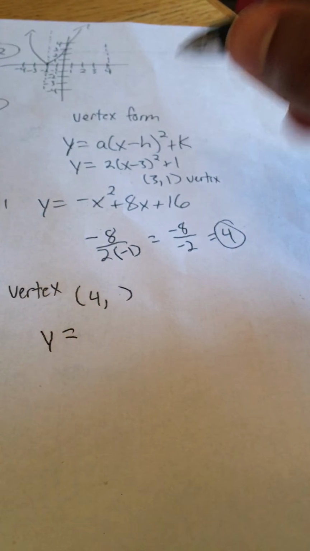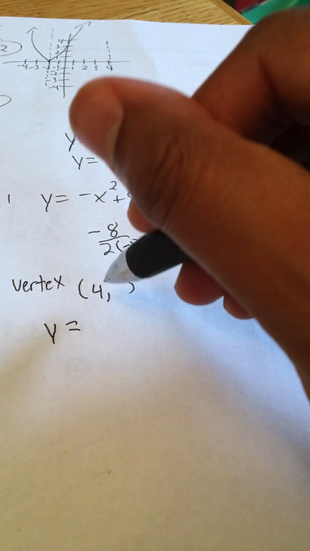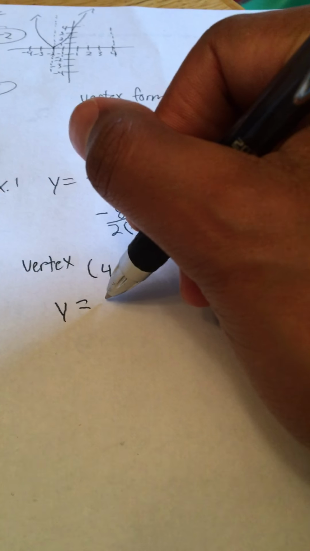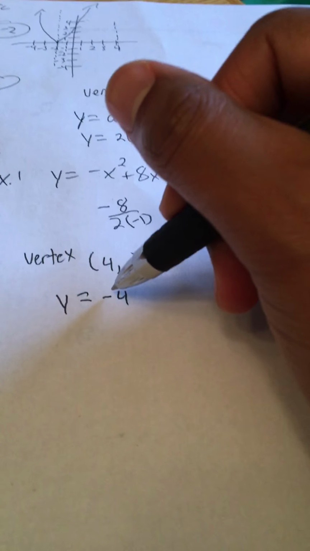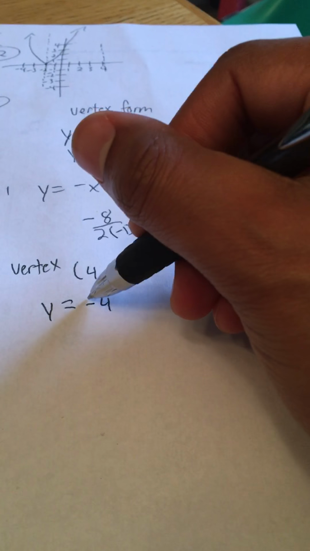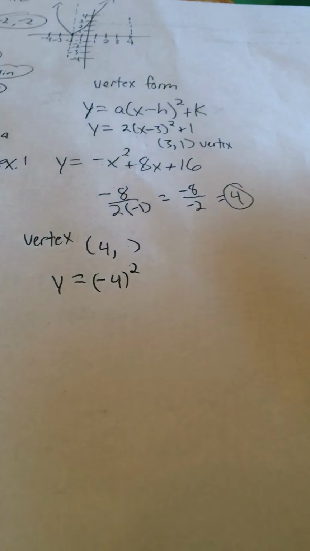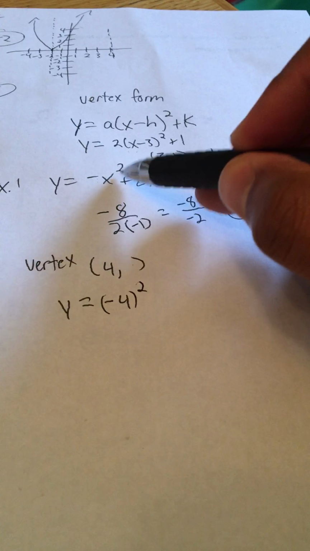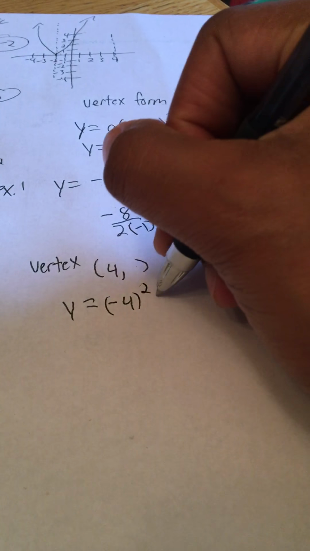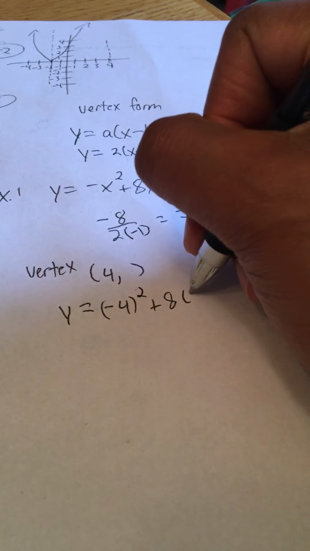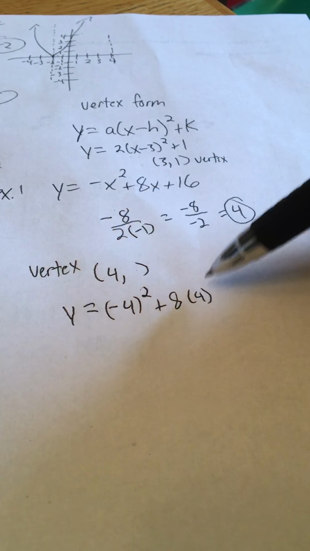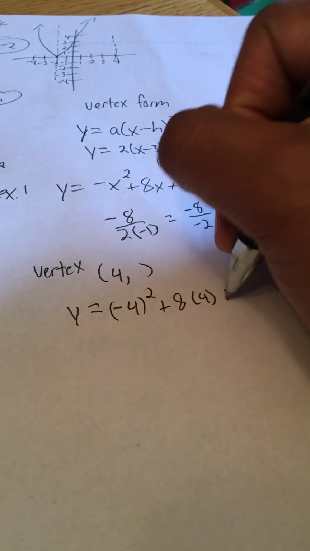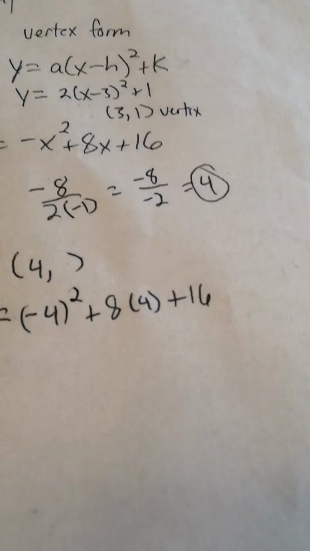So let's listen together. So you got y equals negative x. Well, we know what x is. X is 4. So we're going to do negative 4. But make sure, you listening? Make sure you put parentheses around that, okay? Because you're going to raise it to the power of 2 according to the function. You plug that in, I'm going to do another parentheses 4 because there's another x right there, 8x. We're just plugging it in. Plus 16. I just plugged it in right like that.